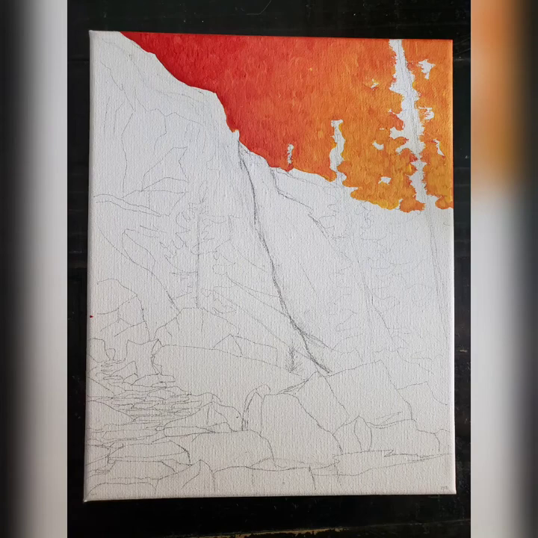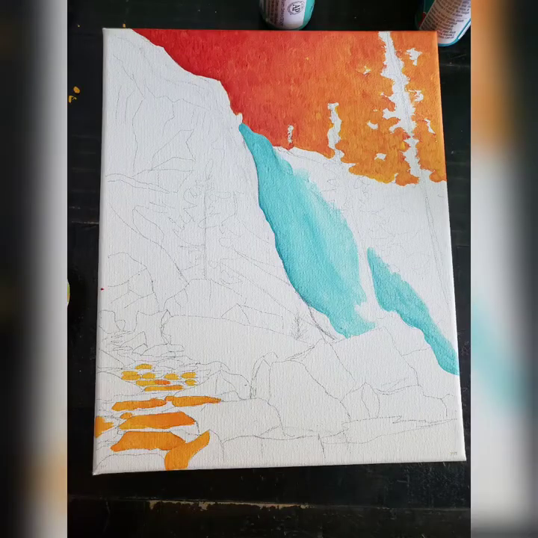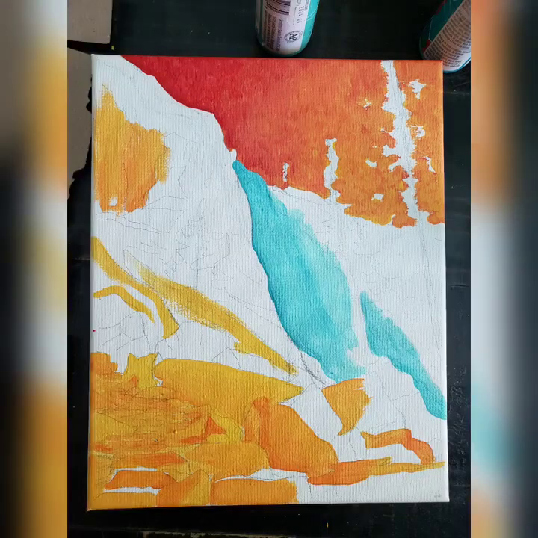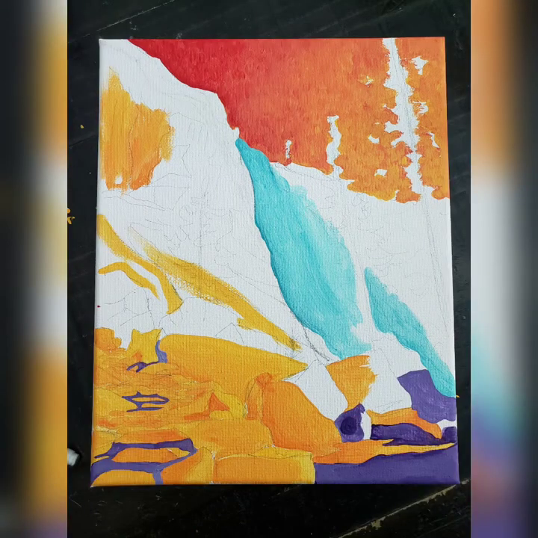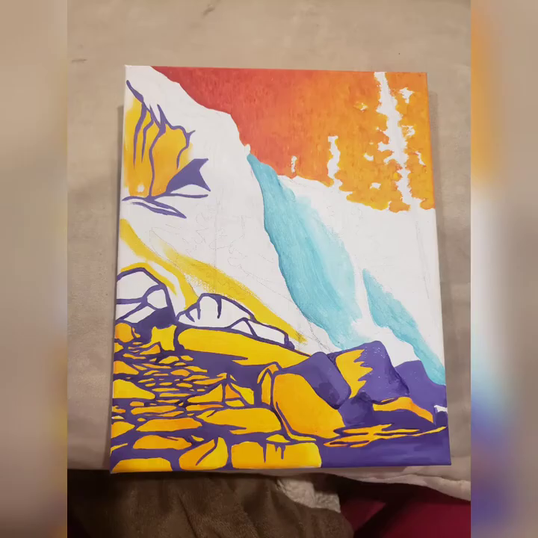Here you can see I have finished the sky and I have a nice blend of dark to light value. Then I'm going to work my way to the foreground, starting with the water and continuing with the rocks and the mountains. Now I have to tell you, at this stage I hated it. I almost started over. That's normal and okay.